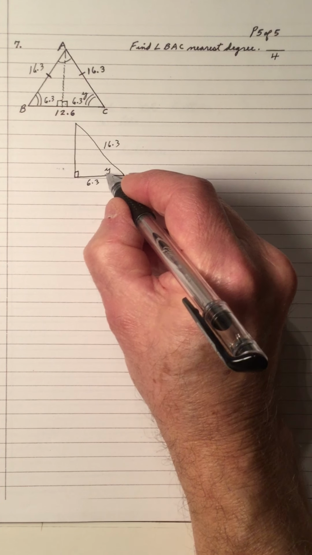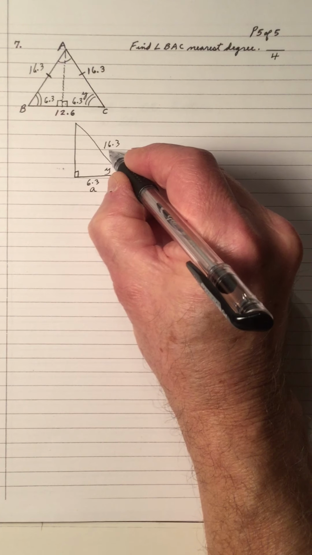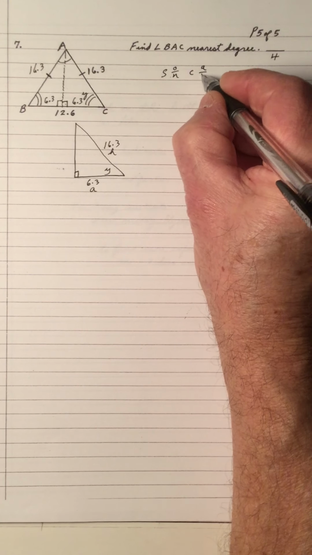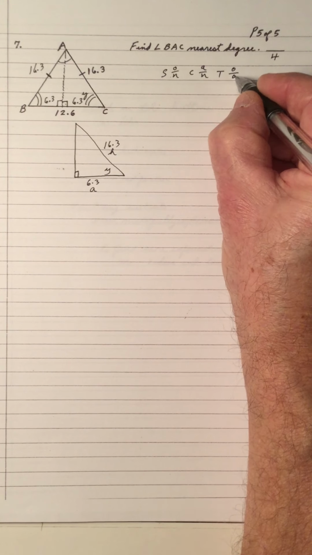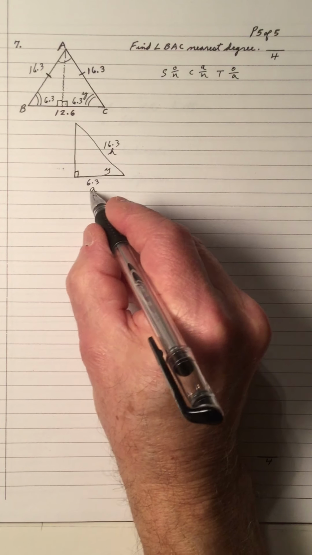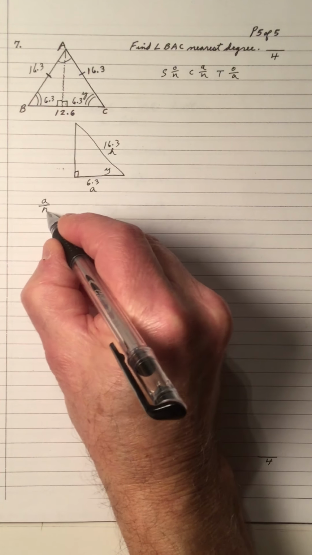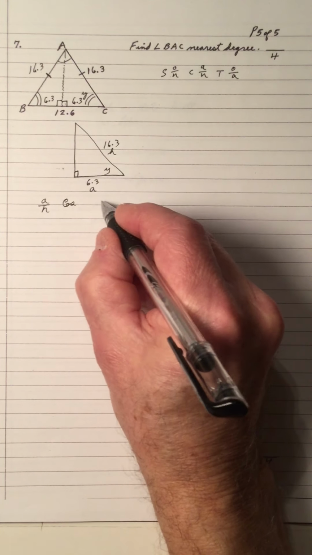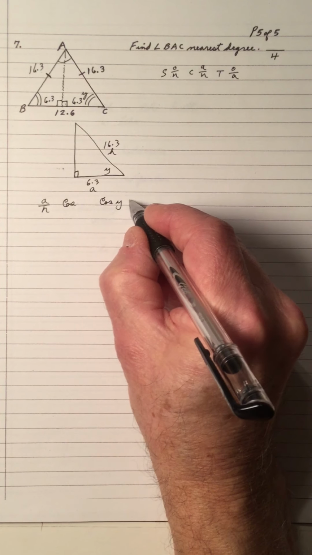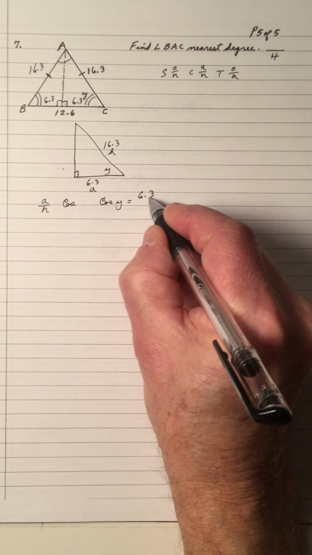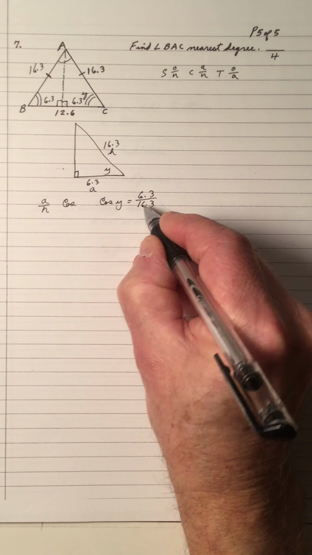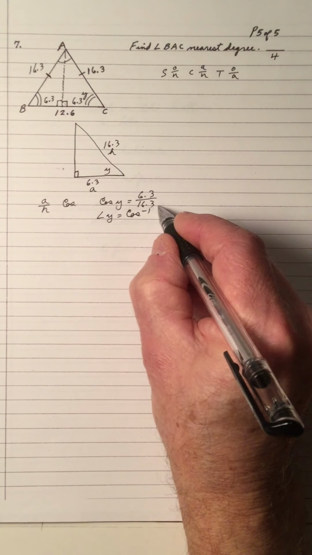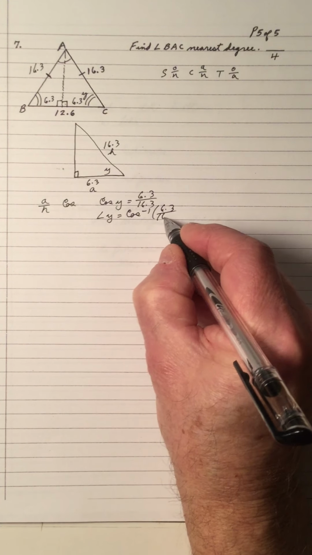So in terms of this angle, this is adjacent and this is hypotenuse. Sine is opposite over hypotenuse, cos is adjacent over hypotenuse, tan is opposite over adjacent. So we have adjacent and hypotenuse, and adjacent hypotenuse is cos. So the cos of Y, which is the angle, is adjacent, which is 6.3 over 16.3. So angle Y is cos to the negative 1 of 6.3 divided by 16.3.